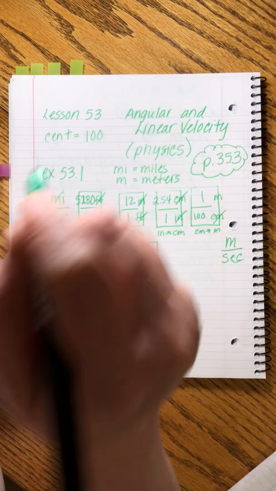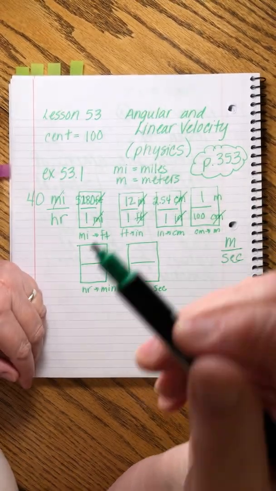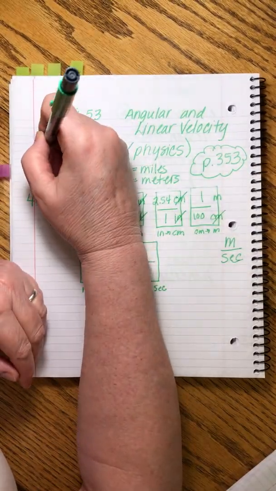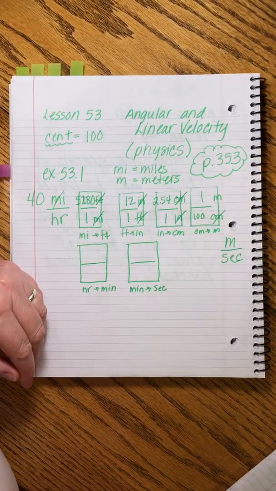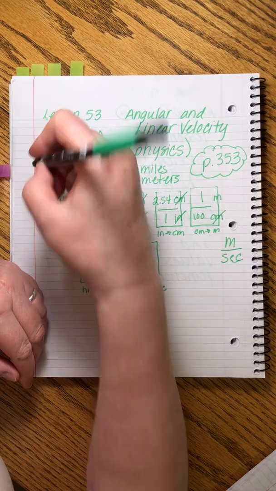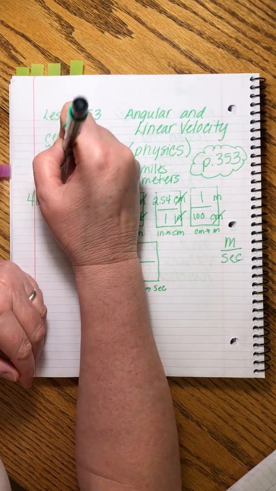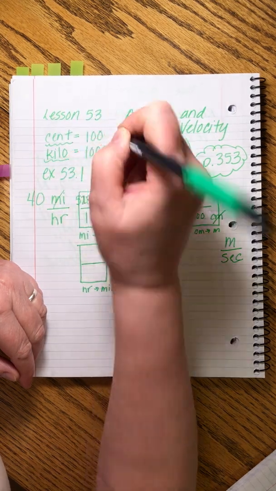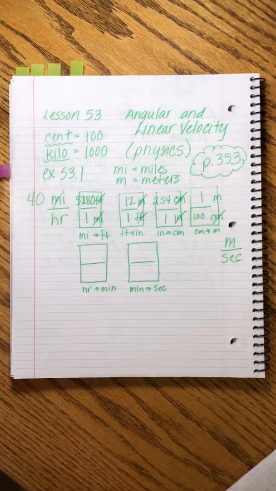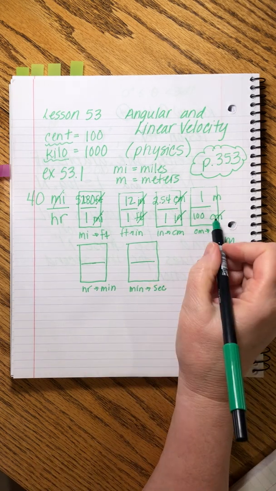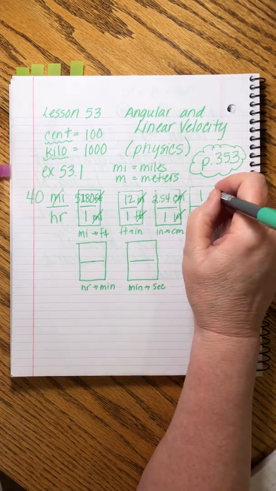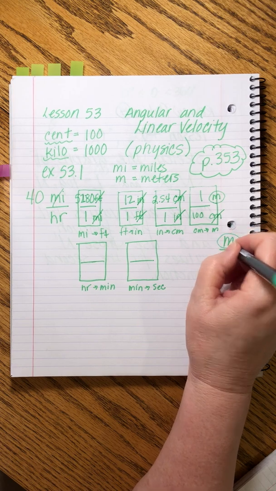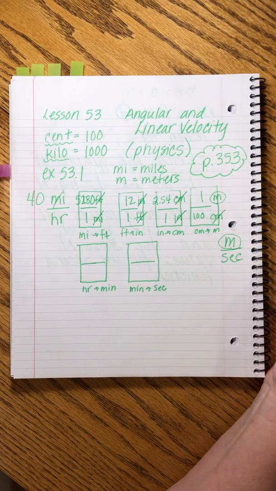Implies 100, like 100 cents in a dollar, 100 years in a century. So this prefix always implies 100. Okay, and just similarly, the word kilo always implies 1,000. Okay, so now we are at meters, and that's exactly where we want to be. The numerator is done. Yay! That was a lot, wasn't it?